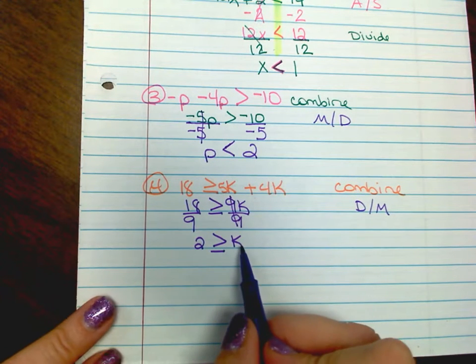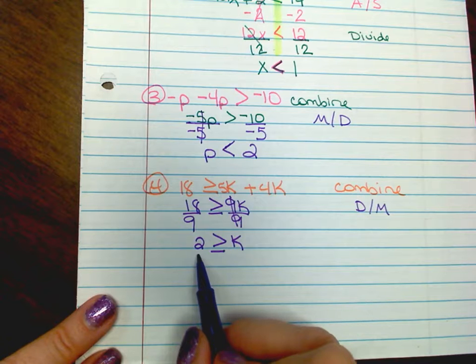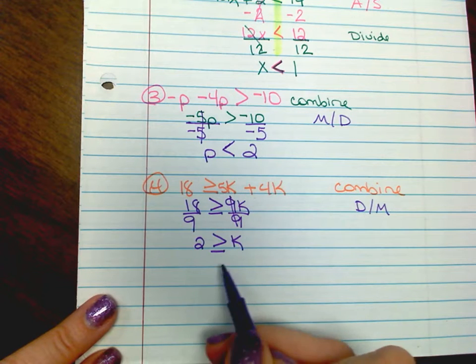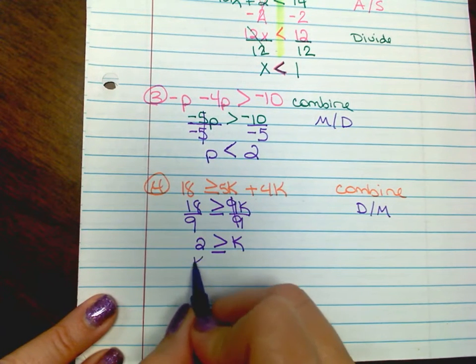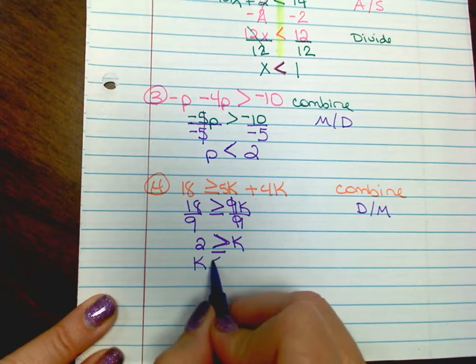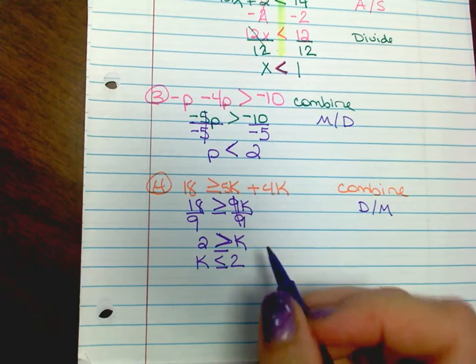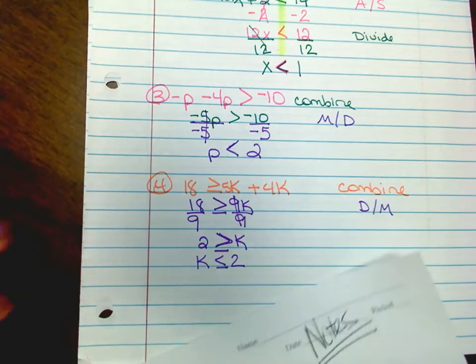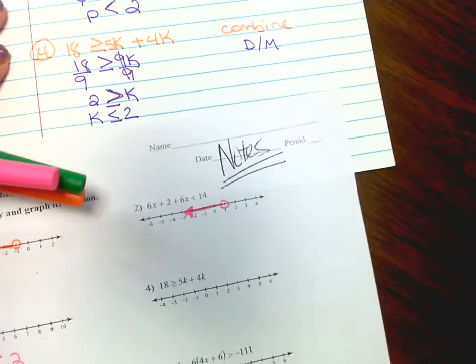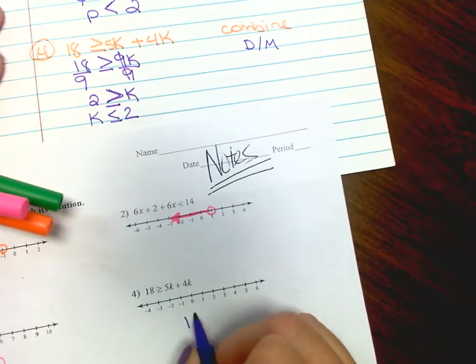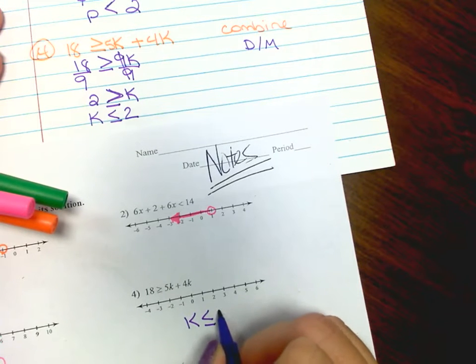And remember, we want the variable on the left-hand side. So to get k over here, I have to flip everything. K is less than or equal to 2.